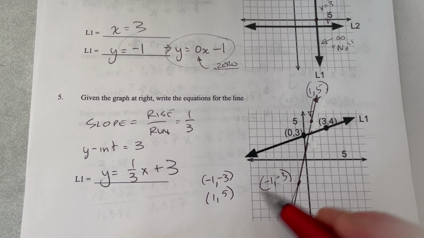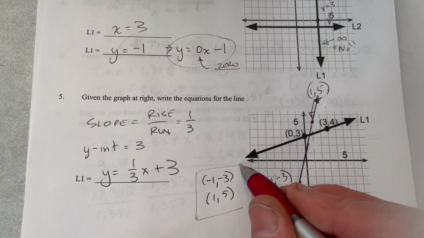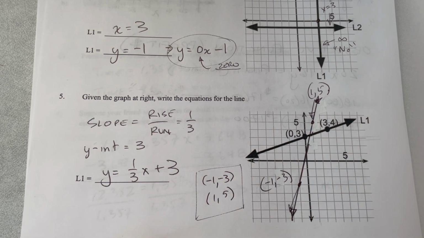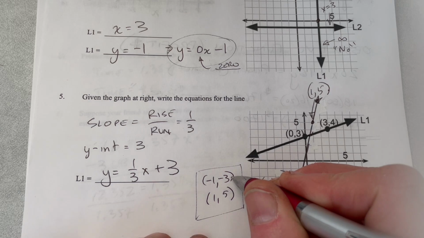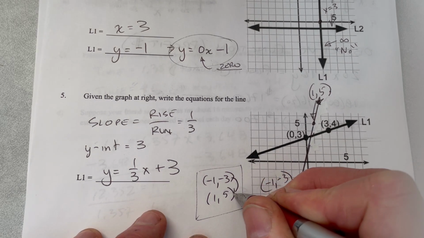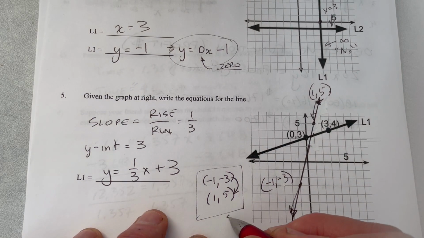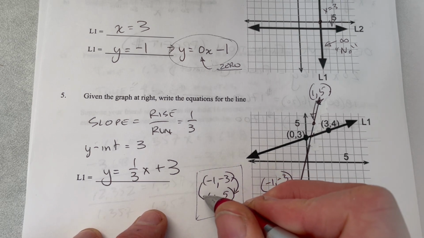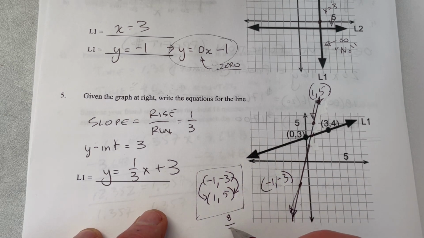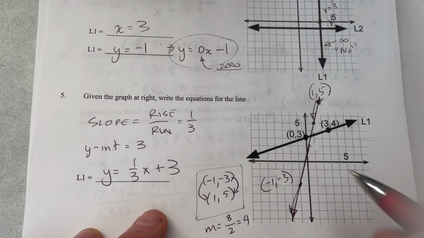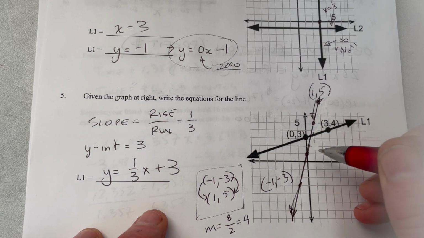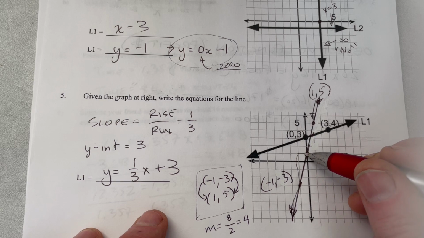Just to make sure you know the skill, I didn't put this on the test, but know how to take any 2 points and come up with the equation of a line. I like that arrow method where we start with the y values. -3 to 5 is an increase of 8. -1 to 1 is an increase of 2. This is a slope of 4. That's my m value. And then where's my intercept? You can see it off the graph here. If I go up 4 and over 1, I'll be right there.